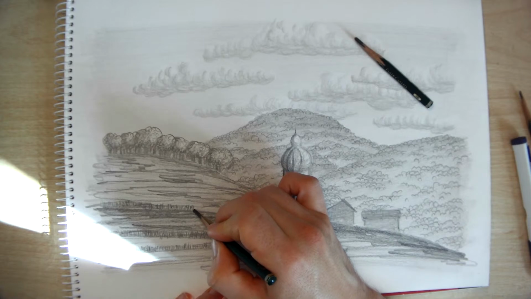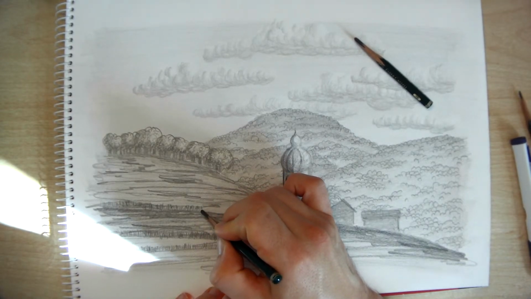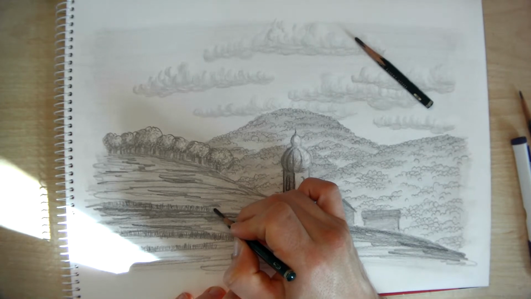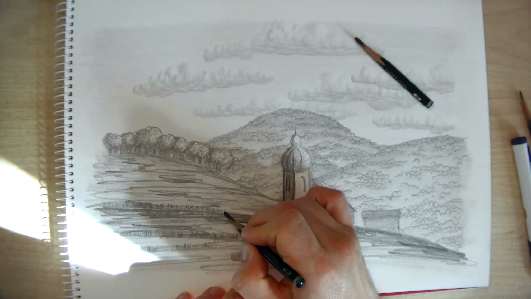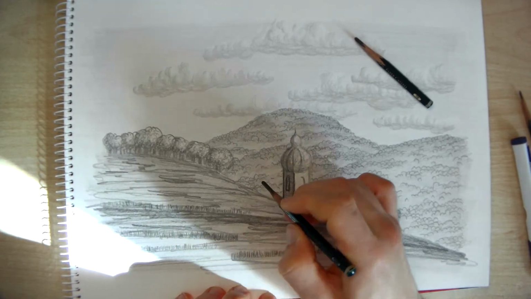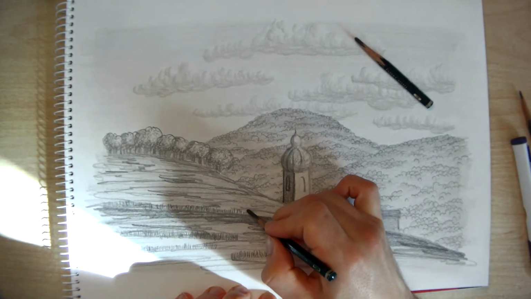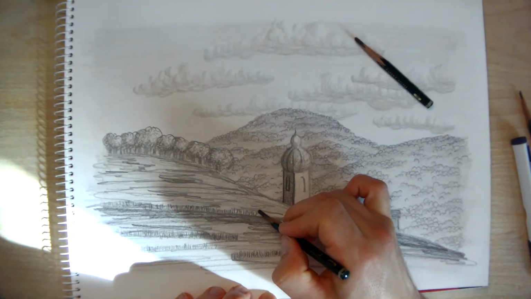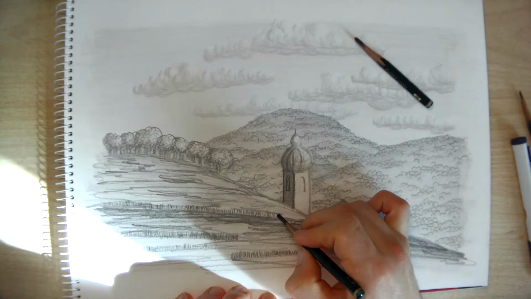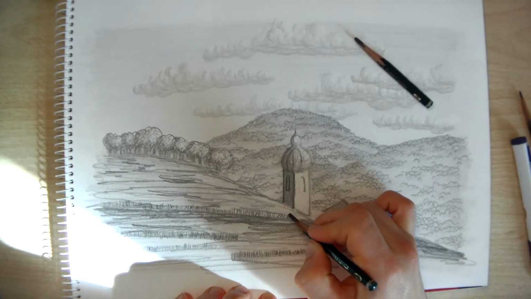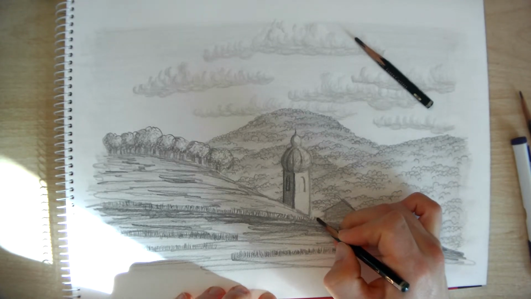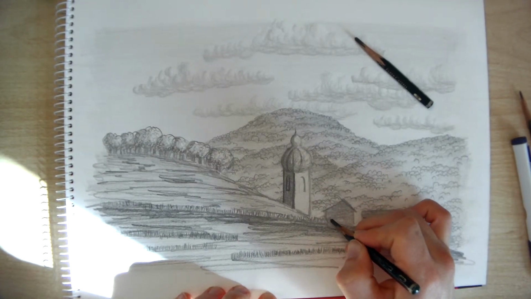I've got to go across this entire ridge of the hill in the foreground, just going along all the way. All the way across here.